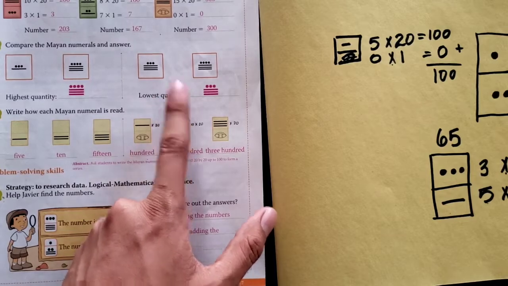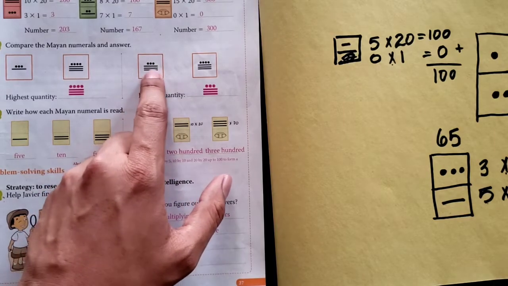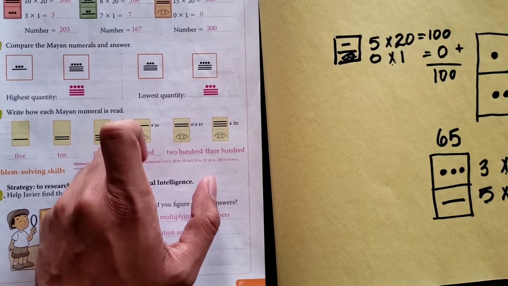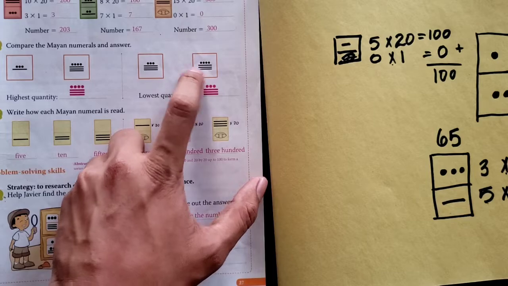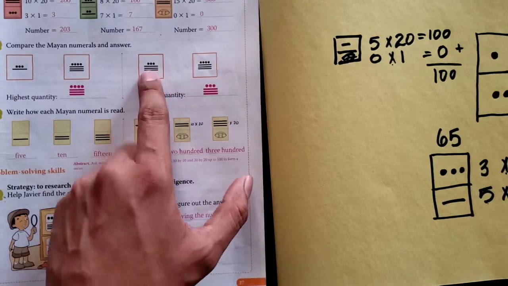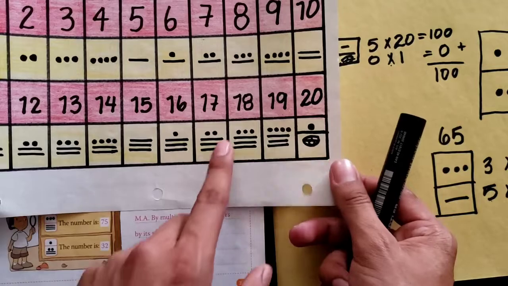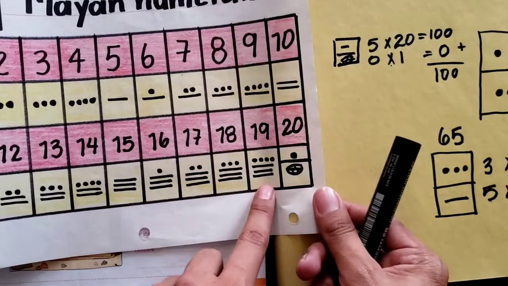Which of these two is lower? Oh, this one, mister, because 5 plus 5 plus 5 is 15, plus 3, 18. This one, 5 plus 5 plus 5 is 15, plus 4 is 19. This one is 18, this one is 19. Oh, 18 is the lowest quantity, Mr. Galvez. And you can see them here as well. I have 18 and 19.